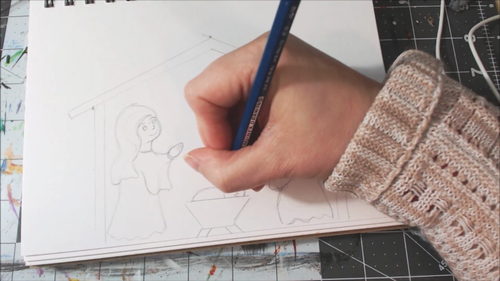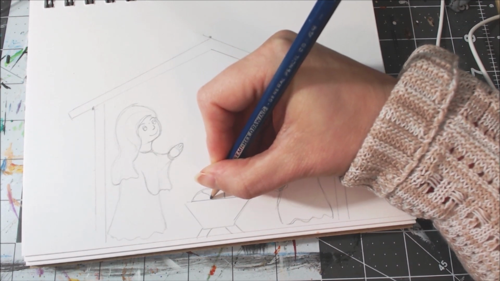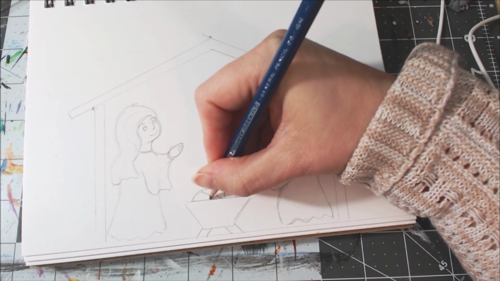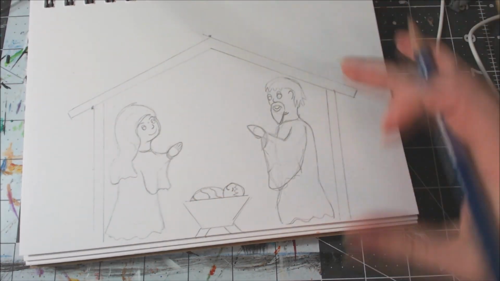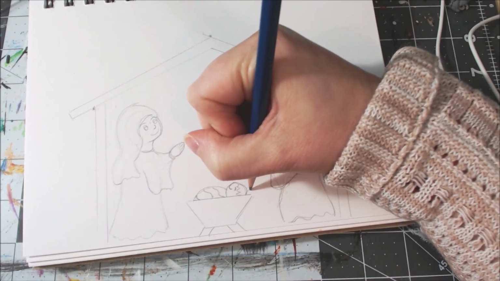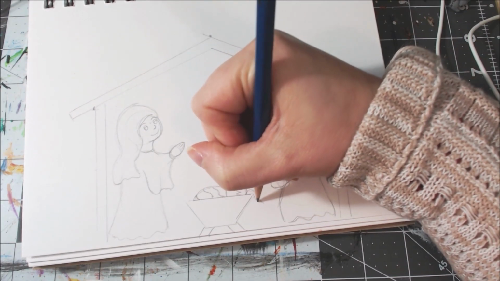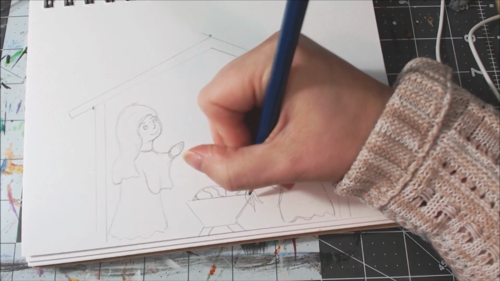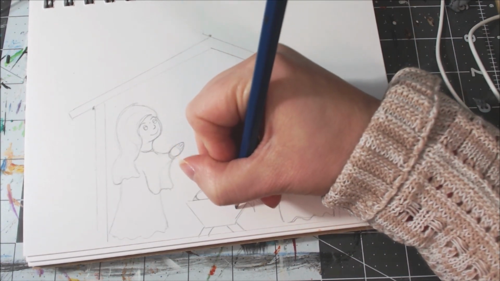And if you want to make his blanket look more like a blanket, you can just add some lines like this. Just some squiggles to make it look like it's wrapped around him. And then, because he's in a trough, we're going to draw some hay off the edges. So I'm going to draw a little curvy line. There's some hay off the side.